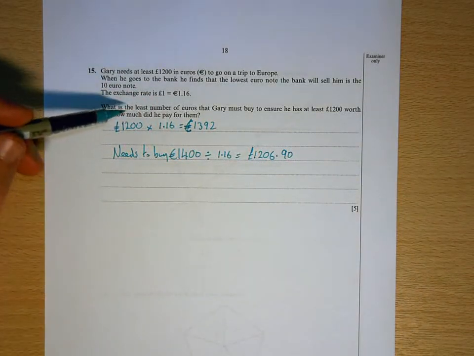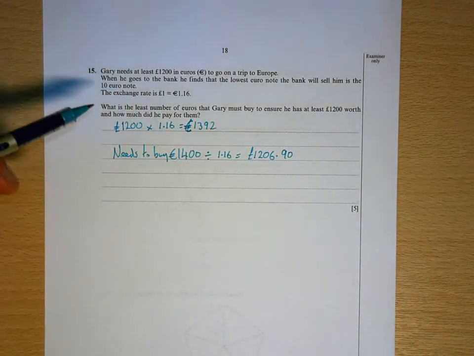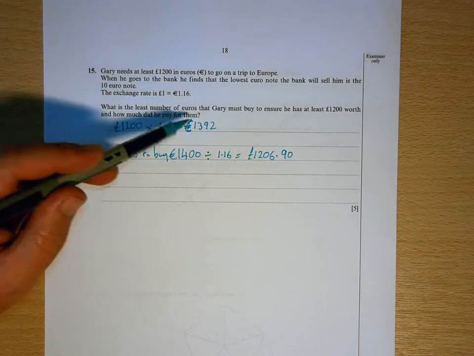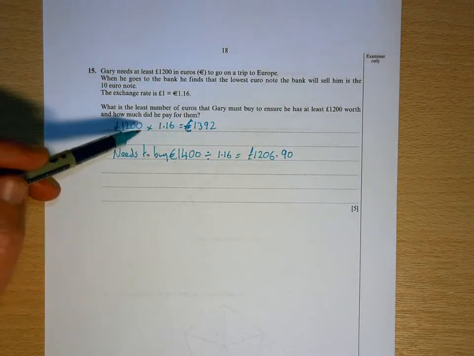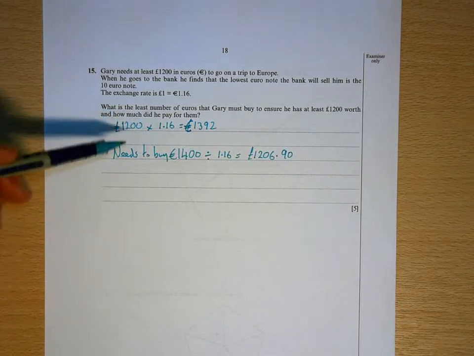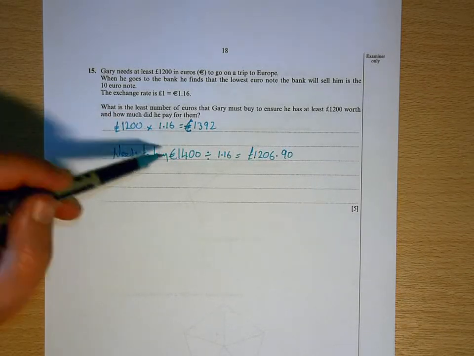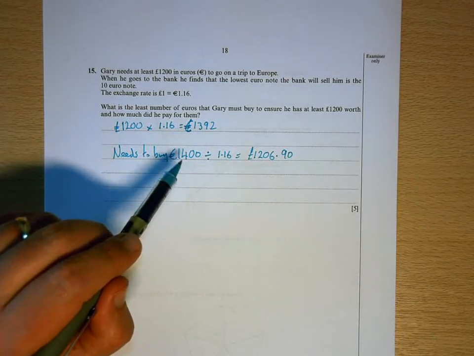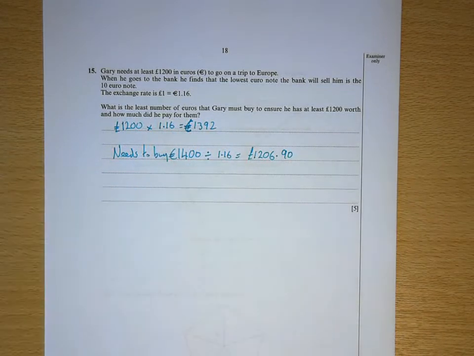Alright, so they made that quite a complicated question just by the amount of information you've got to get your head around. If in doubt, you know you're going to have to turn that into euros, so just do it, and you're going to get 2 marks for that. Then you're going to get another mark for establishing that you're going to round that up, and then the other 2 marks will be for converting it back into pounds.